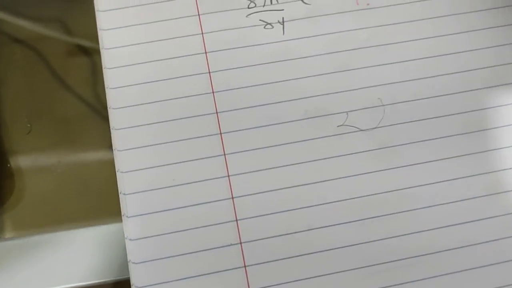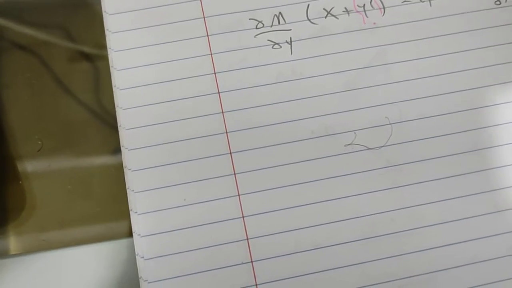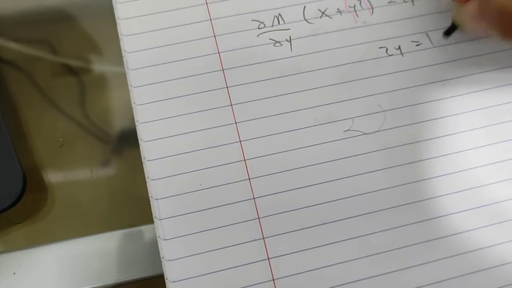We would just highlight the y, so this is equal to 2y. And partial N over partial x of x plus y squared, we would just highlight the x, so it would equal 1. So 2y does not equal 1, so we have to figure out what the term would be.